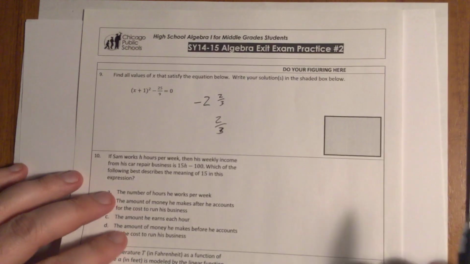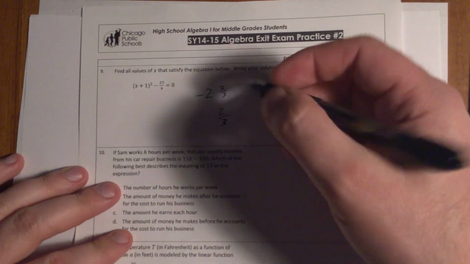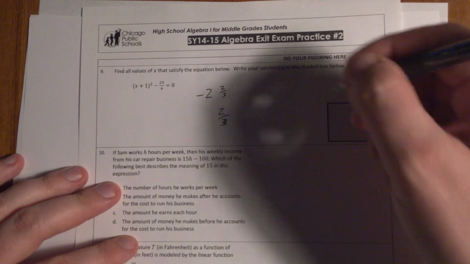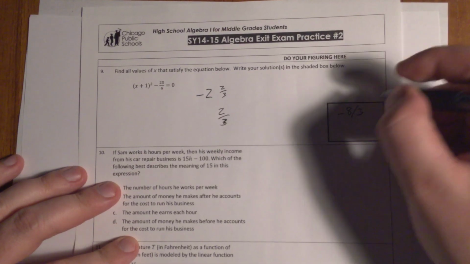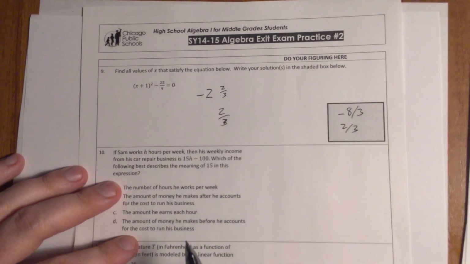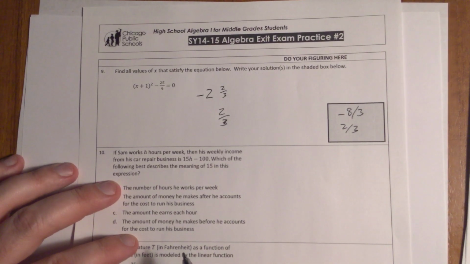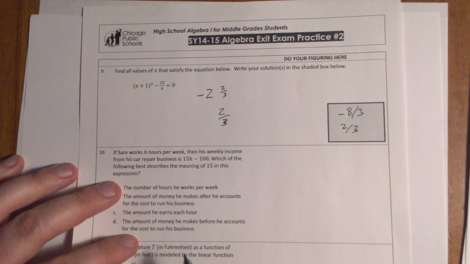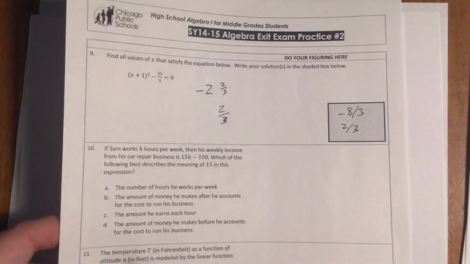So when they say like, oops, my wife and the dog might be coming downstairs to join us. Okay, so negative 2 and 2/3 is really just negative 8/3 and 2/3. Super easy. Oh, say hey, Muffin. Hey. Hey, Bernie and Muffin, you're in an algebra video.